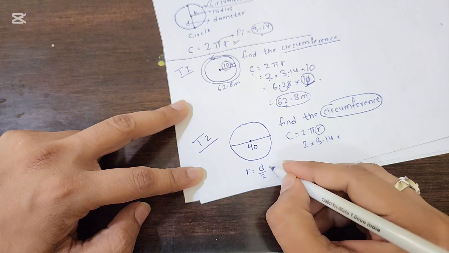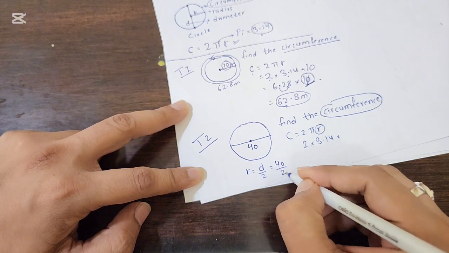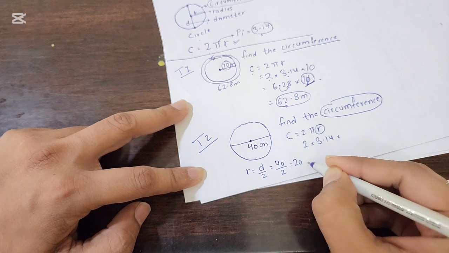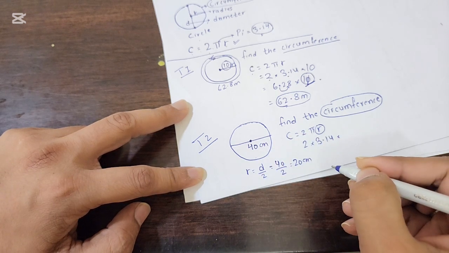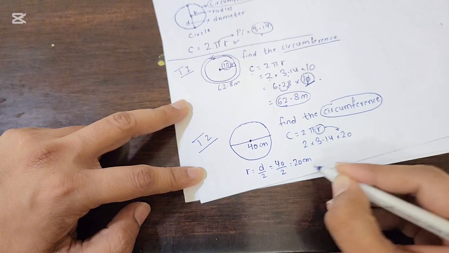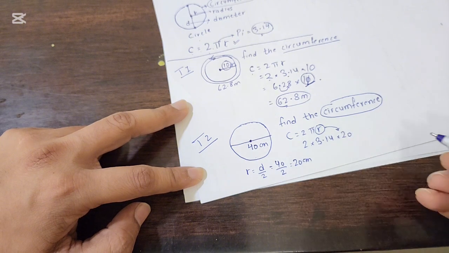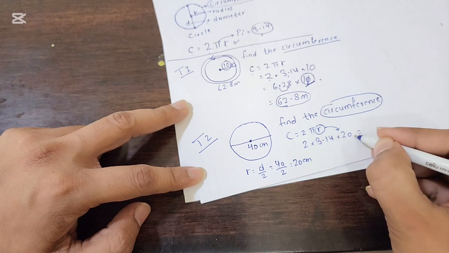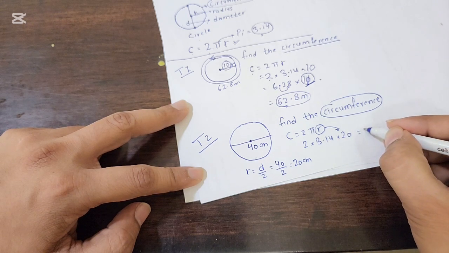Okay. So half of 40. Half of 40 is how much? 20. So here let's say this is centimeter. So my radius is 20 centimeter. Okay. So in place of radius here I will put what now? 20, because I got 20 here. Okay. Now just simply multiply them. 2 times 3.14 times 20 will give you how much?